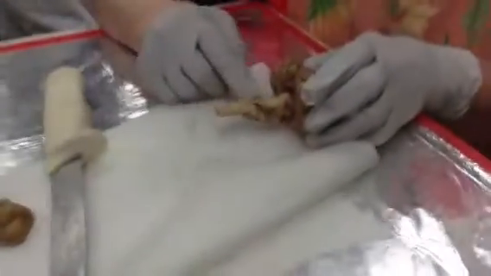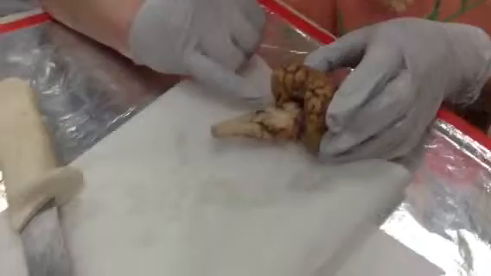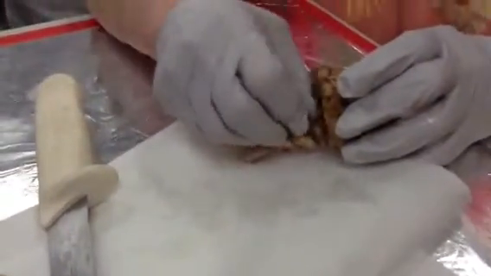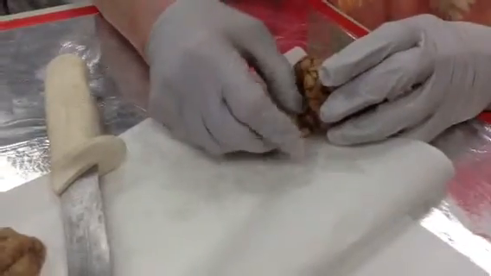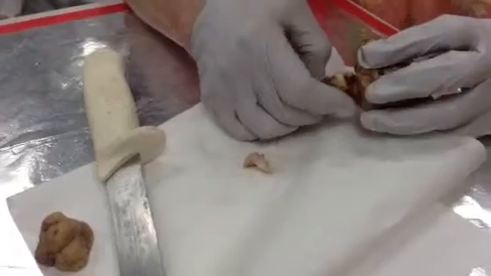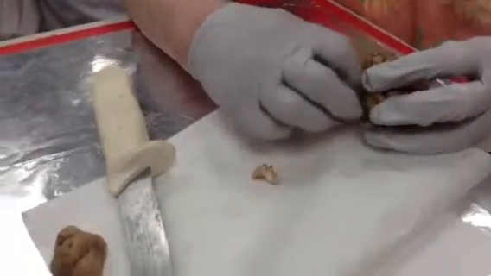Now, we can see something known as the cerebellar peduncles. They're not cleaned up yet. They will be. This is the rest of the cerebellum.